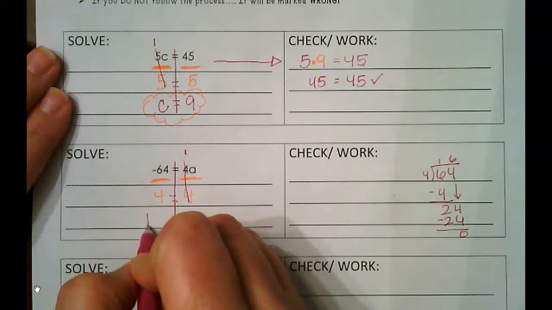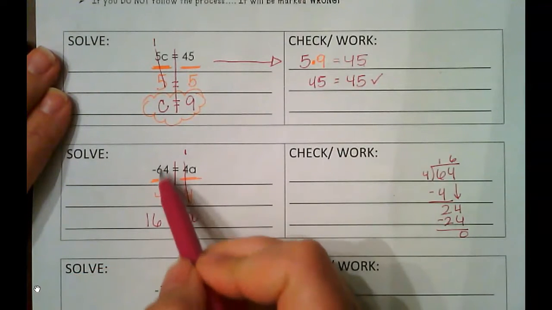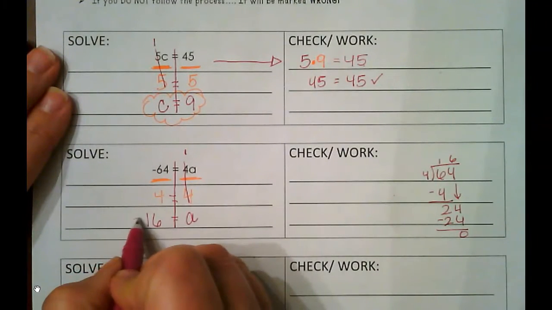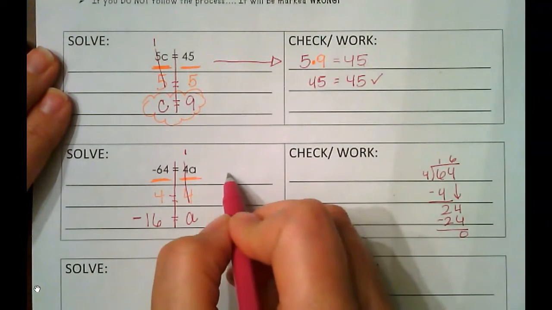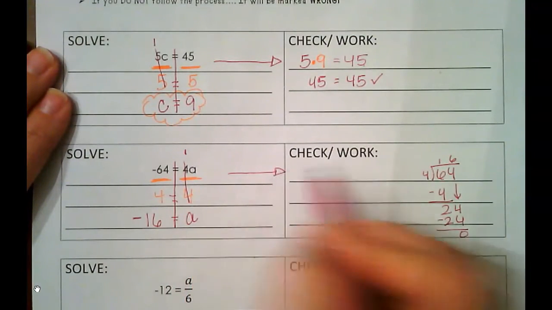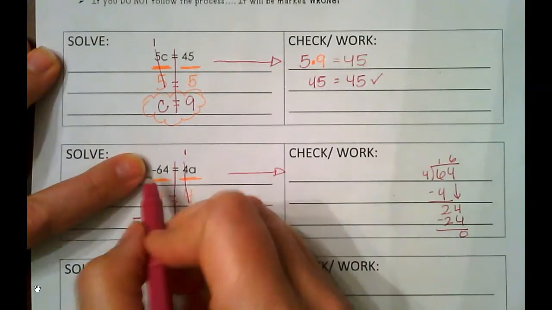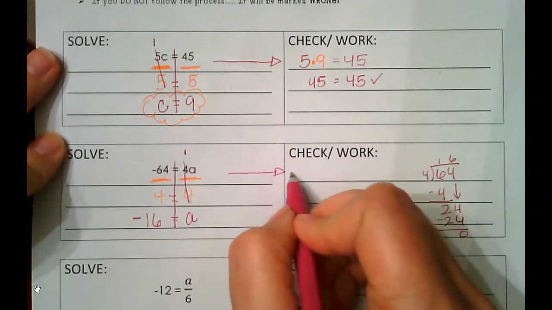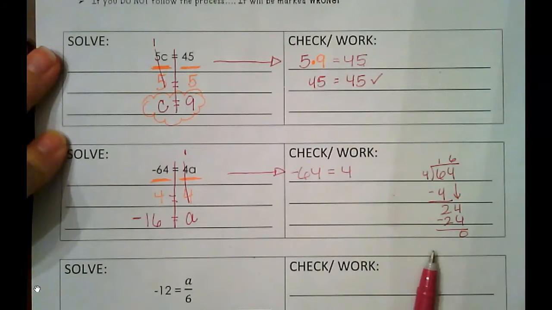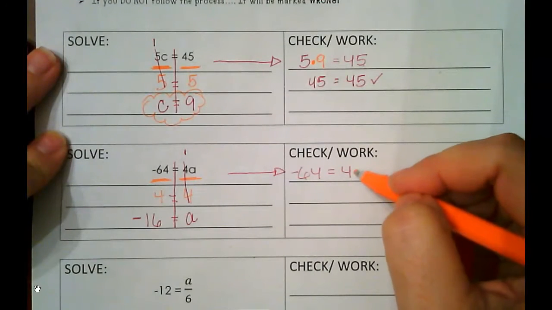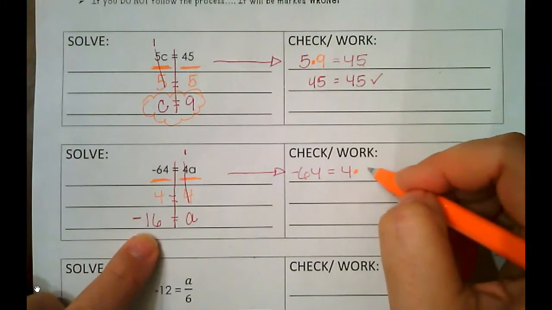Now don't forget, look back for your sign. A negative divided by a positive is a negative. Now we're going to check our solution to see if we're right. And you write it exactly like this original. So negative 64 equals 4 times what we think is the solution.